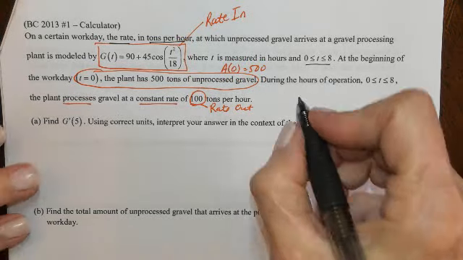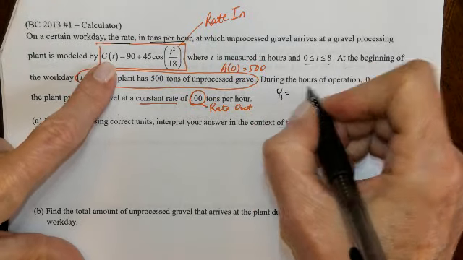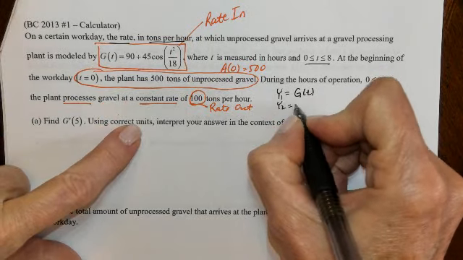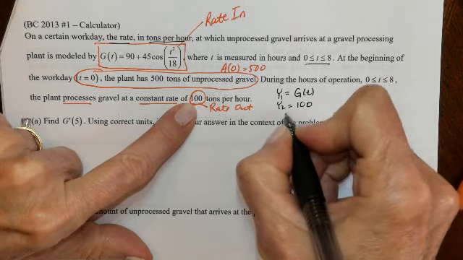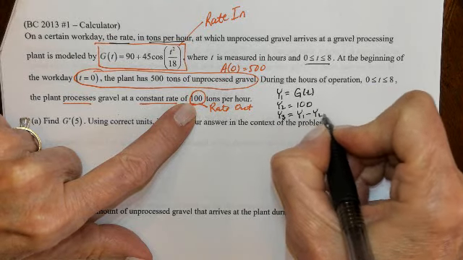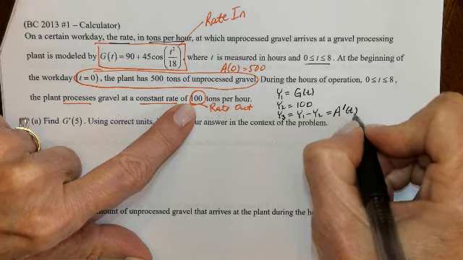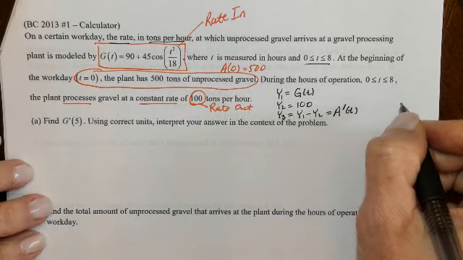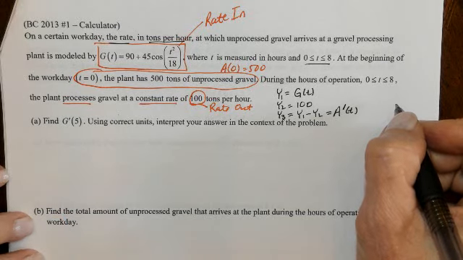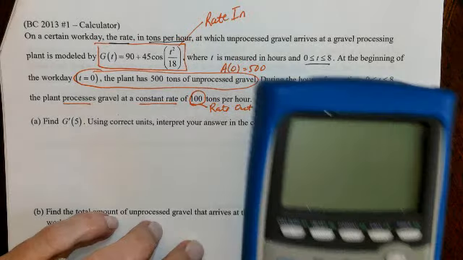We're dealing with it. In my calculator, I will put Y1 is equal to the RateIn. I will put Y2 is equal to the RateOut. And for Y3, I will put Y1 minus Y2 because that will be my derivative of the amount. That's the rate of change of the amount at the plant at any given time that is still unprocessed. Okay? So that's what I will put in, and I'll go ahead and do that.